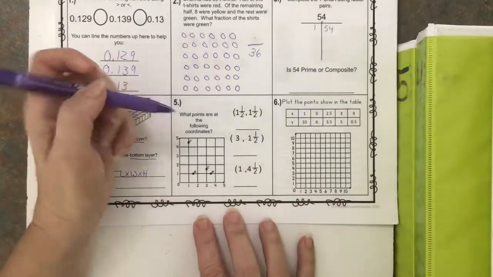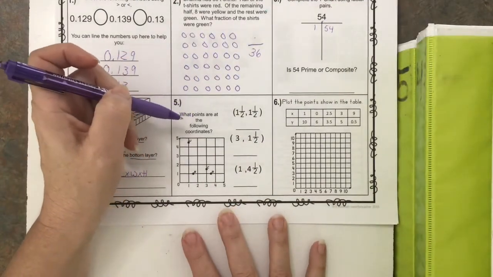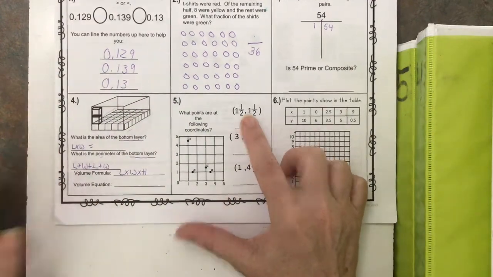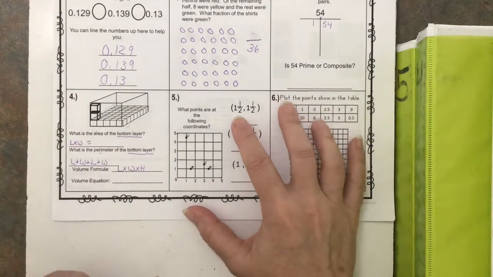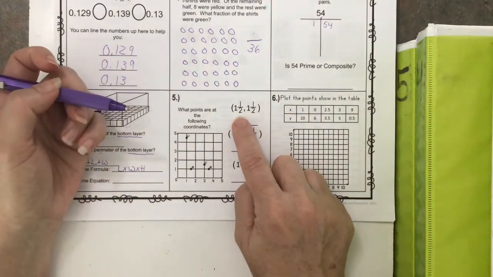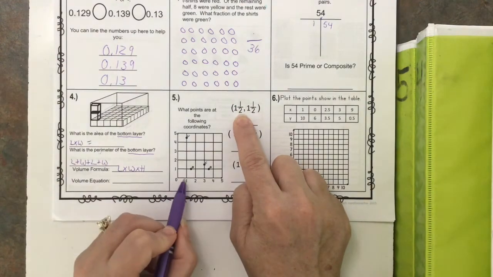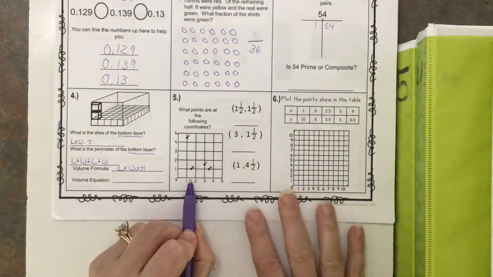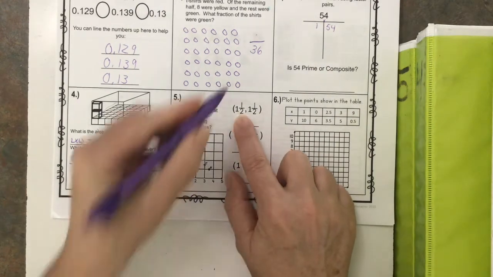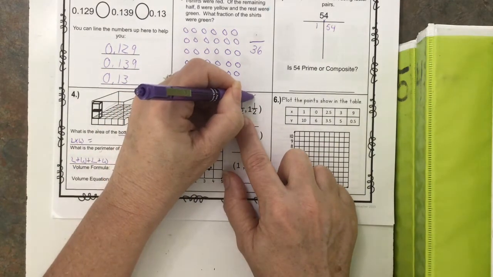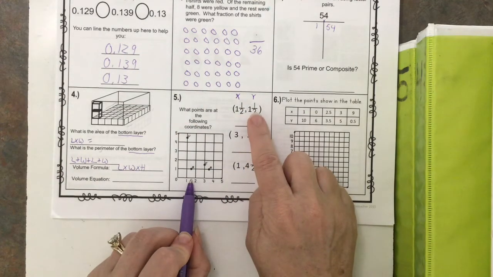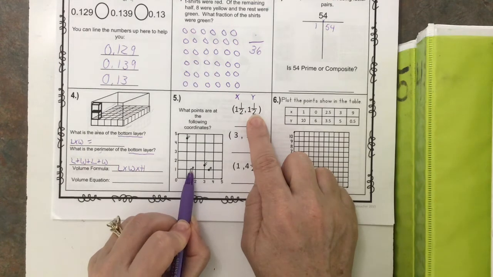All right. What points are at the following coordinates? So let's go through each one because, you know, we've been finding typos on these sheets. So let's just see if this one is correct. We want to go to 1 1/2. So 1 and halfway. That's the x coordinate. Remember x and then y. So 1 1/2 is right here. Then we want to go up 1 1/2. So we go up 1 1/2.